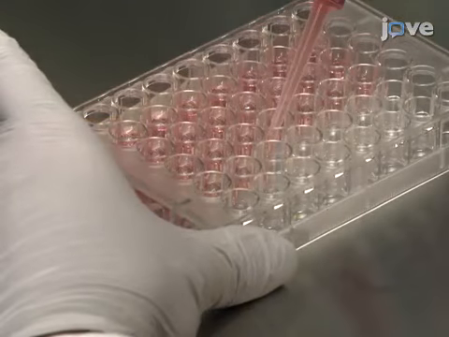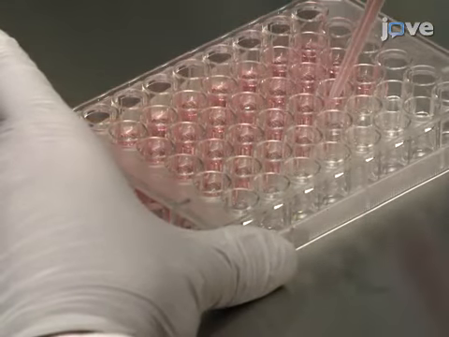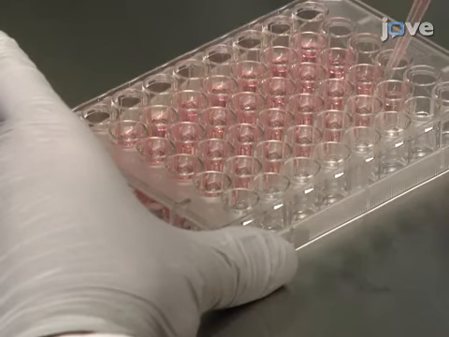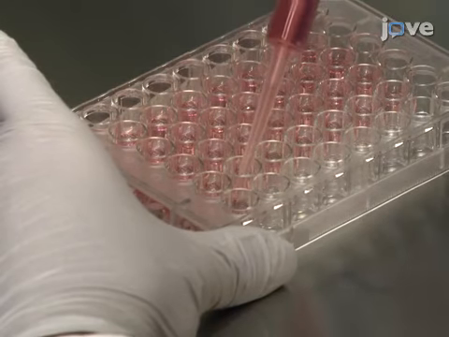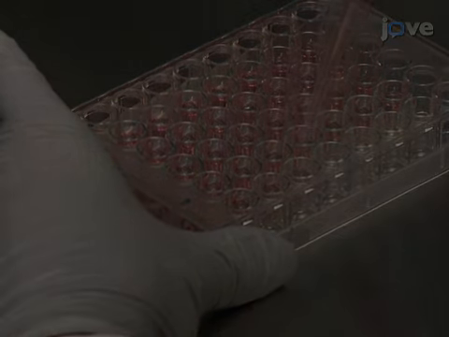The day before transfection, plate feeder-free embryonic stem or ES cells in 250 microliters of ES medium at a density of 3 × 10⁴ cells.